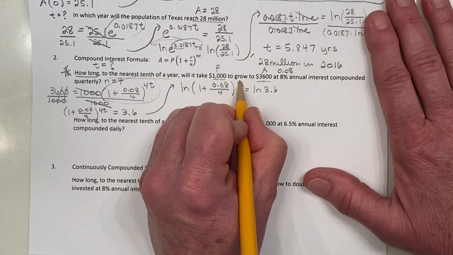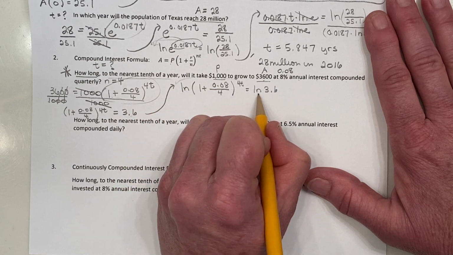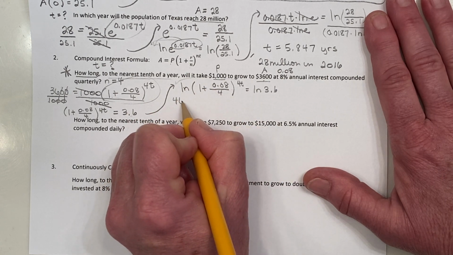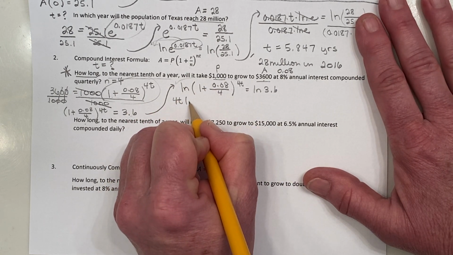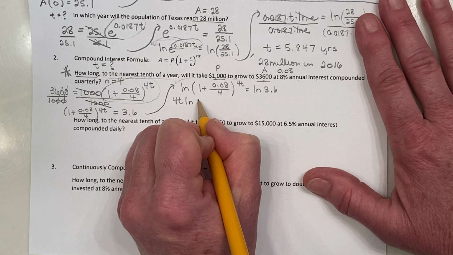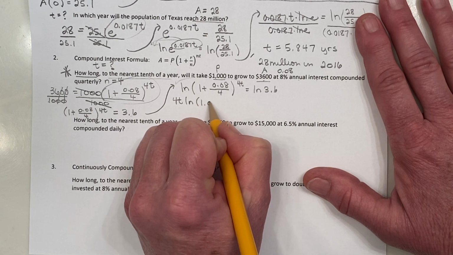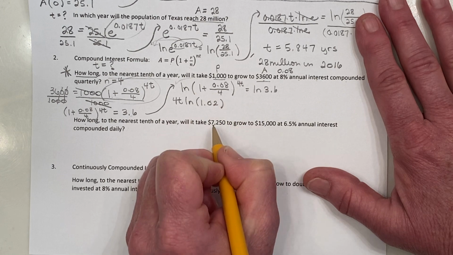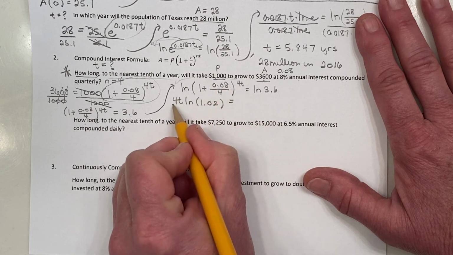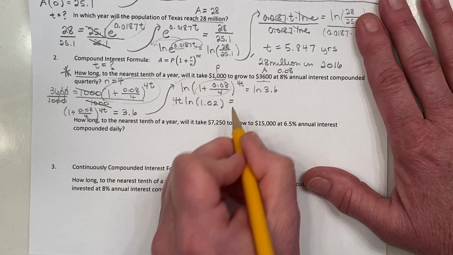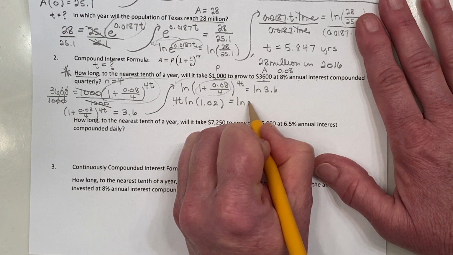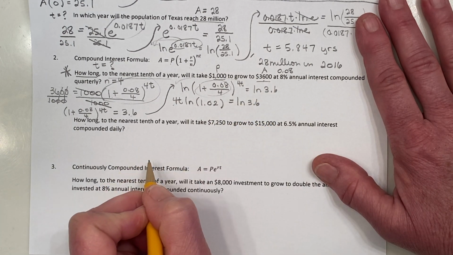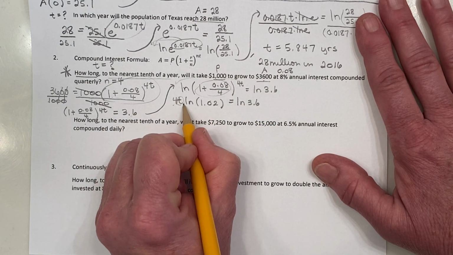Okay, we're going to use a log property. Because we brought the ln in, we can bring the 4t in front as a multiplier. And I want to say that this is 1.02. So I moved the 4t in front, and I went to my calculator and I got 1.02, and I have ln of 3.6 here.